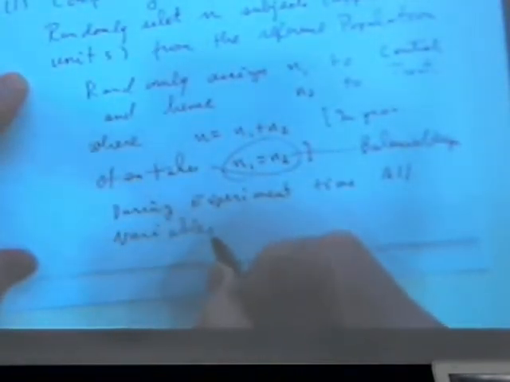Then during the experimental time, at the time before you take the measurements, all other variables remain fixed.